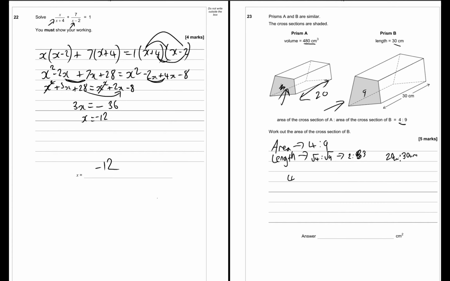So we're going to do 480 divided by 20, and that will give us the area. So that's going to give us 24. Yeah, okay. So we've got 24 is the area of A. So this area here is 24.